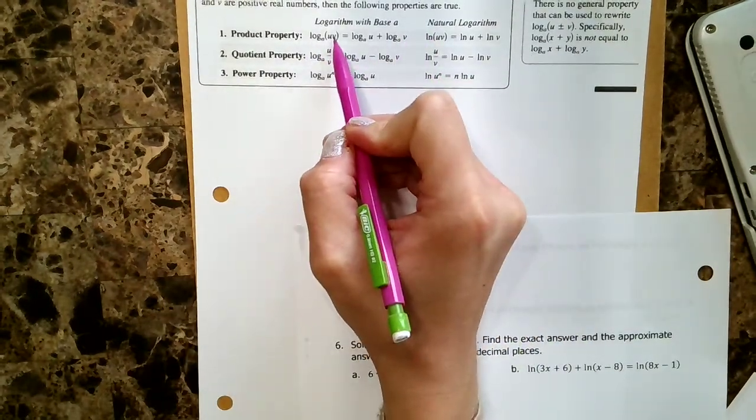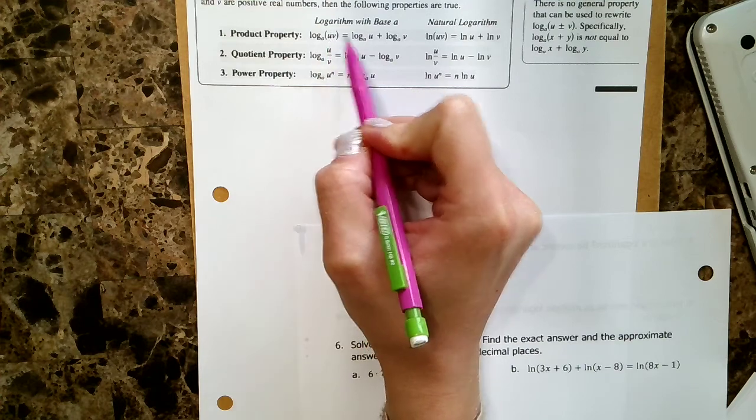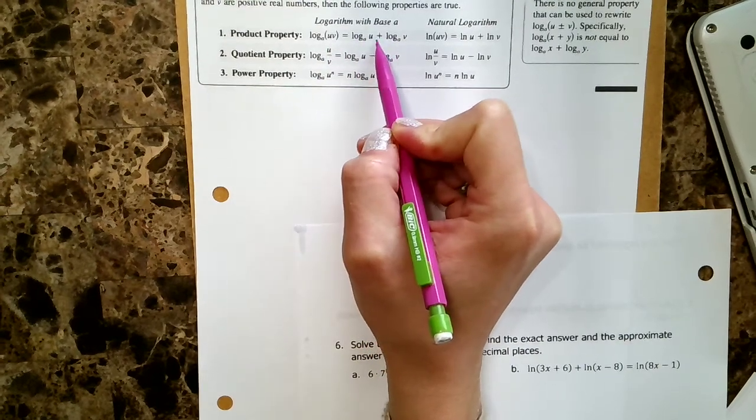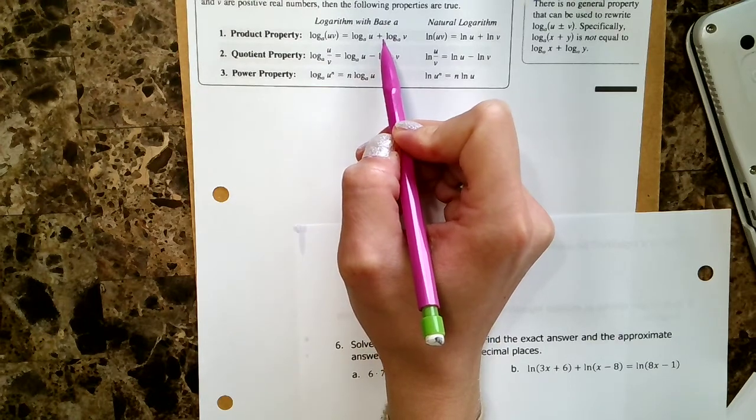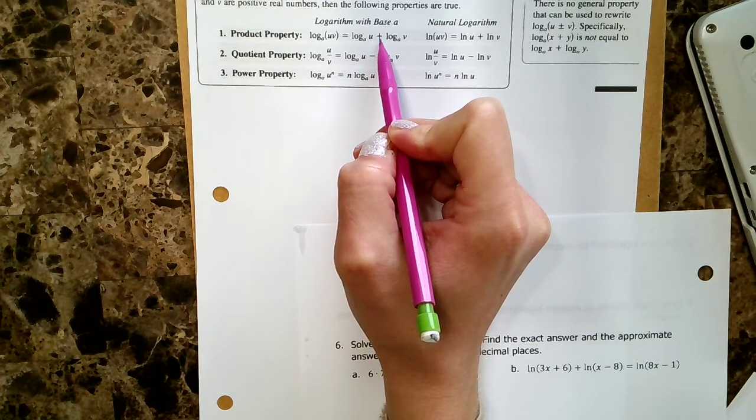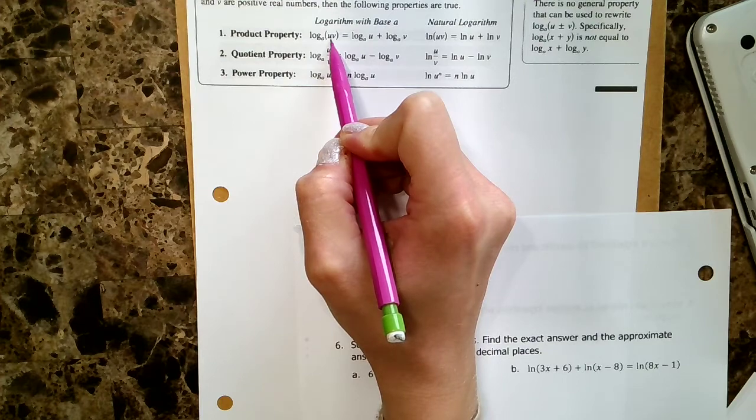So the product property says that if your arguments are being multiplied, we can split it up by adding. Okay? And then you can go the opposite way. When we're condensing to make it smaller, if you're adding, then you can multiply the products.